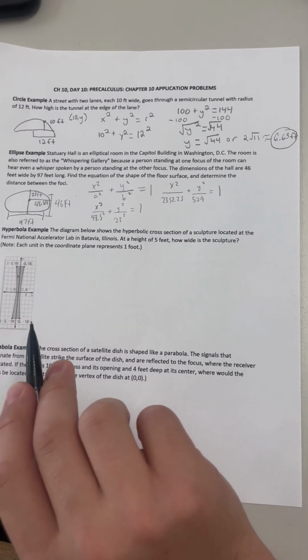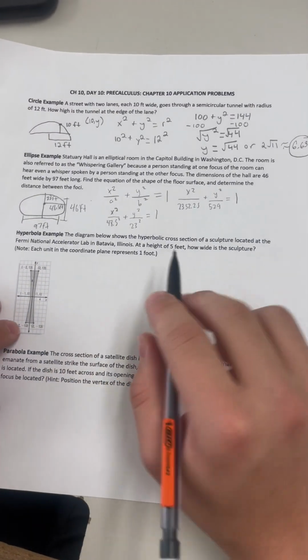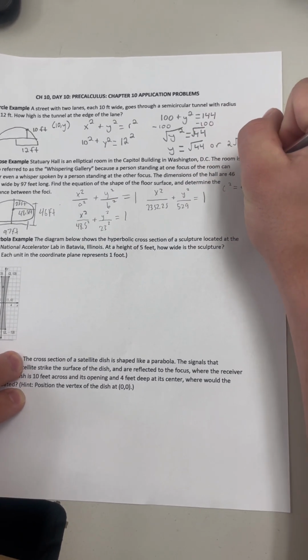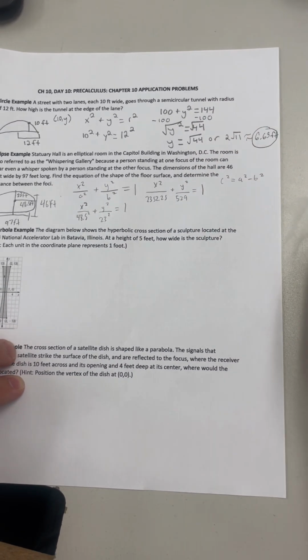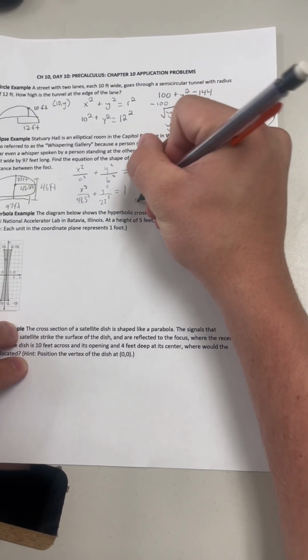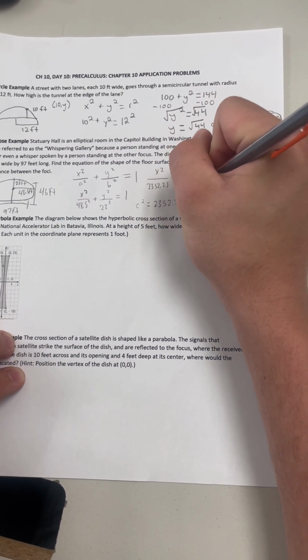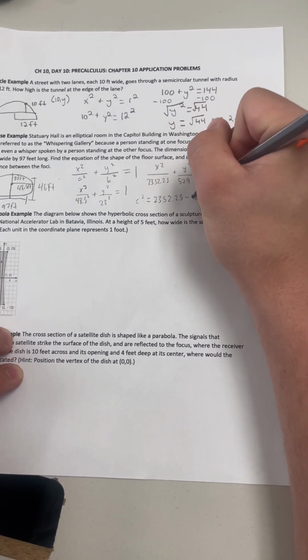Next, we have to find the foci. So the foci equation, c squared equals a squared minus b squared. We can just sub our numbers in that we already got.